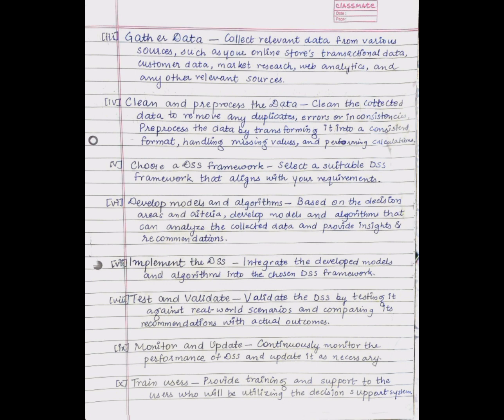Third, gather data. Collect relevant data from various sources such as your online store's transactional data, consumer data, market research, web analytics, and any other relevant sources.